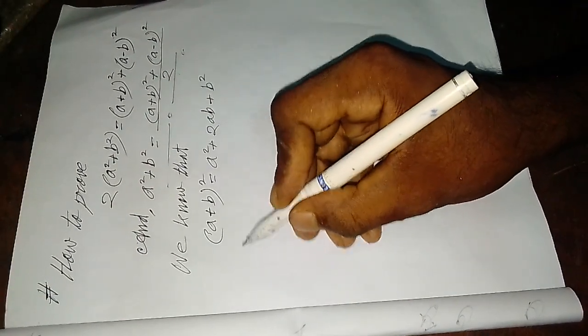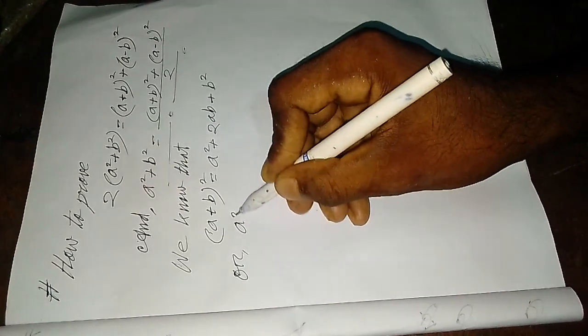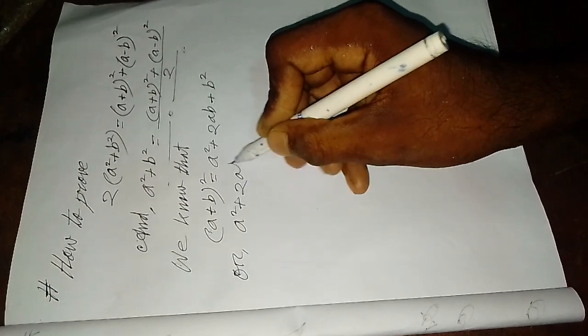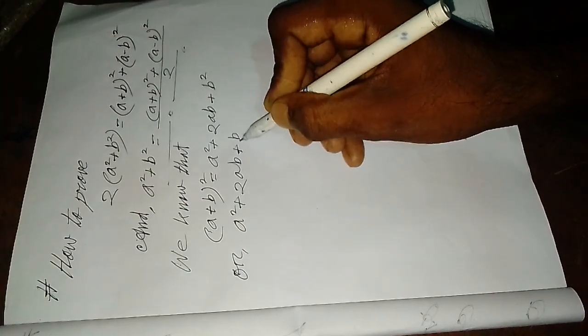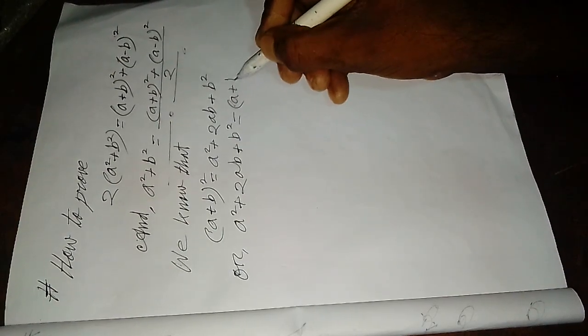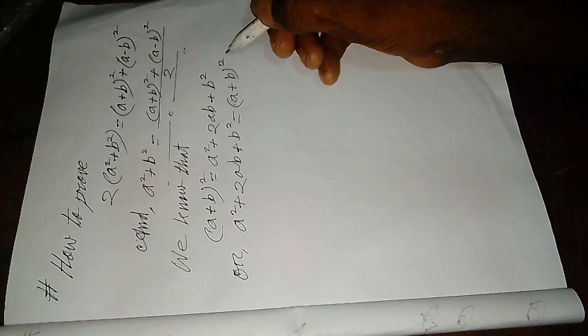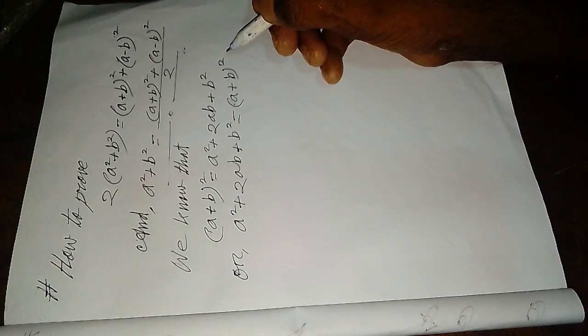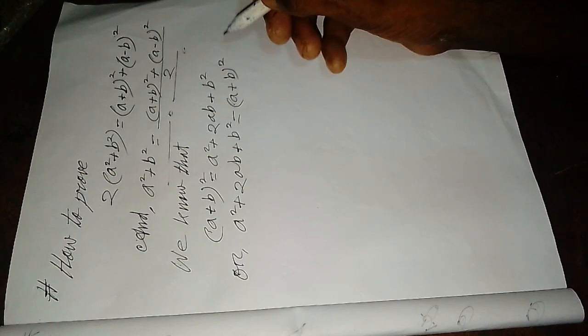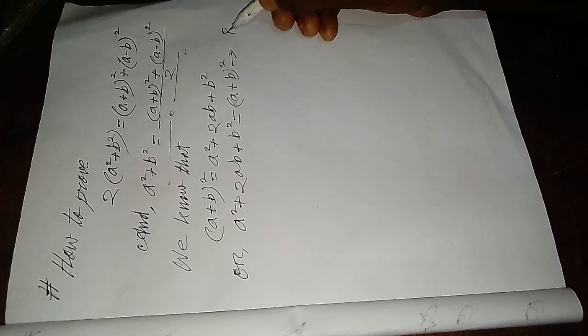We can write it as a² + 2ab + b² = (a + b)². We can name it R.